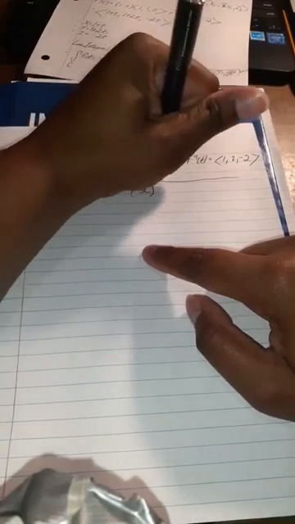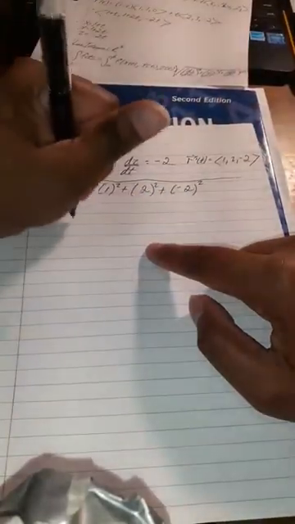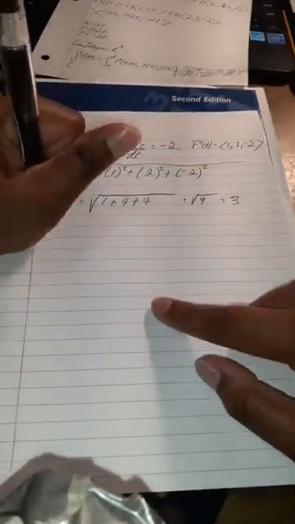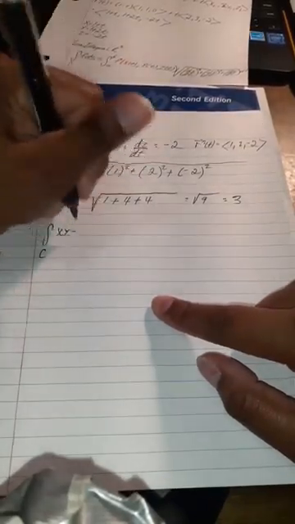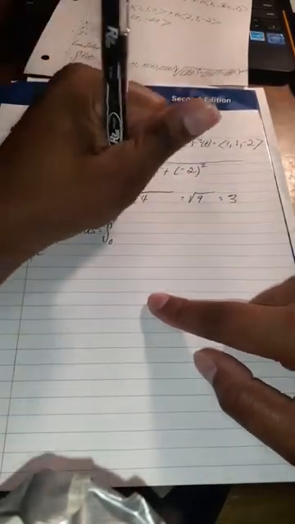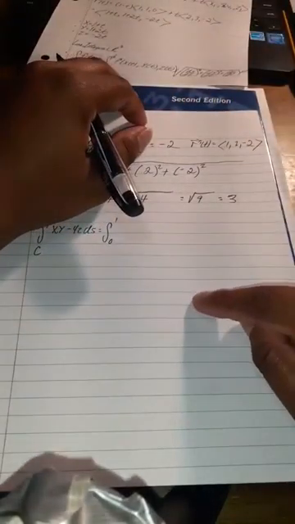So now we get 1 squared plus 2 squared plus negative 2 squared. And we continue. So this is going to be 1 plus 4 plus another 4, which is the square root of 9, which you know is just 3. So that's ds. ds is 3. And we just got to deal with the line integral now. So we got xy minus 4z ds. It's going to be from 0 to 1, and we just got to stick the parametric equations in and whatnot.